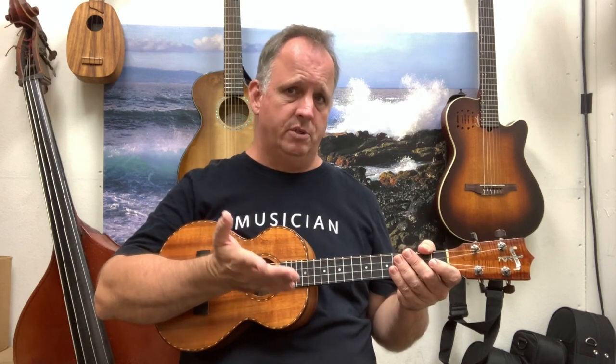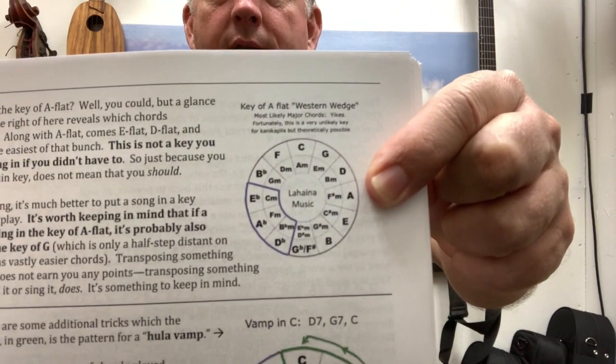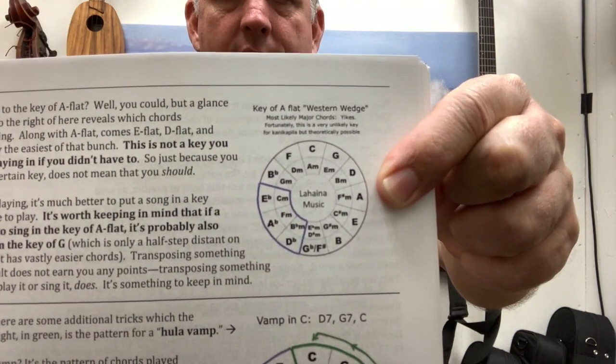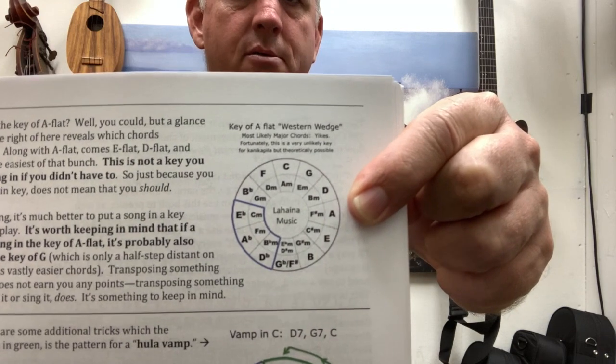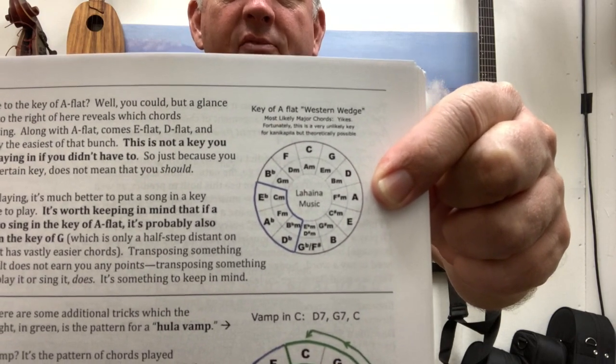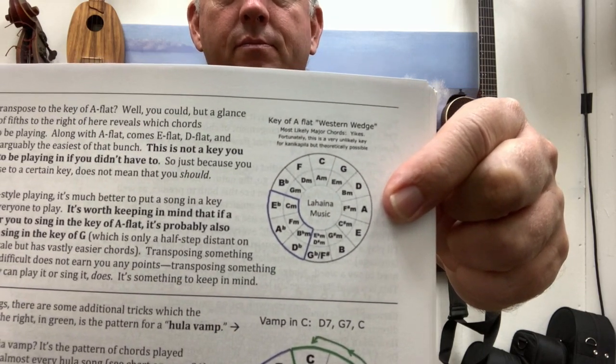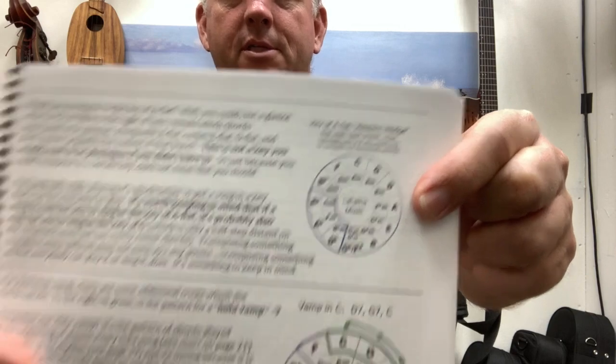Another thing this will do is it will teach you keys that you probably shouldn't play in a Kanakapila scenario. Like, for example, that one there. That would be playing in the key of A flat. Can I play in the key of A flat? Sure I can. Do I want to? No, because then I need to play A flat, D flat, E flat, F minor, C minor, D something minor. What is that?